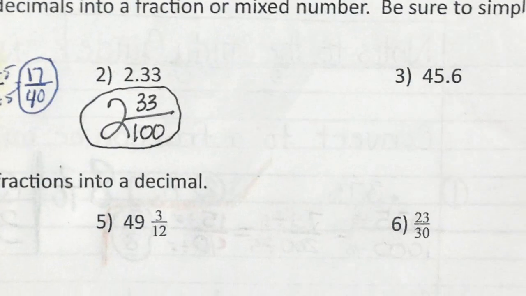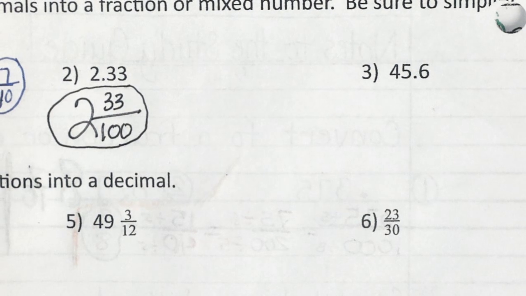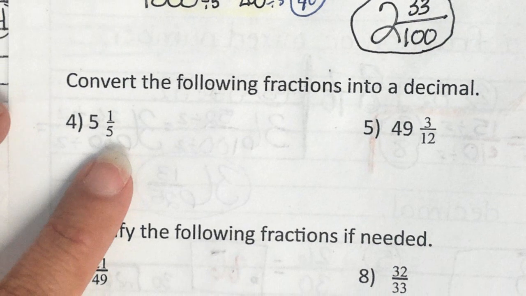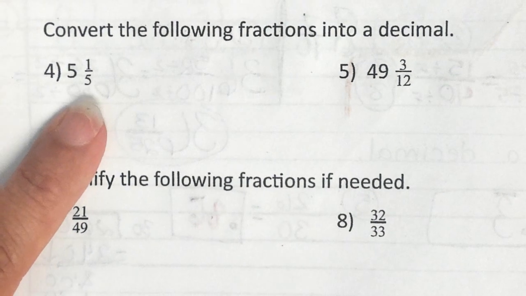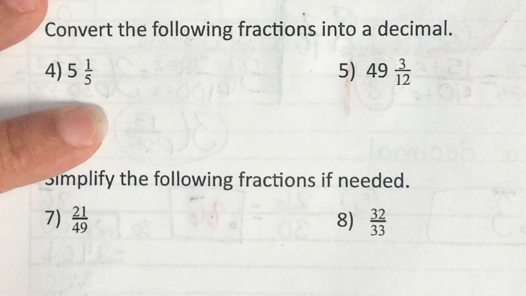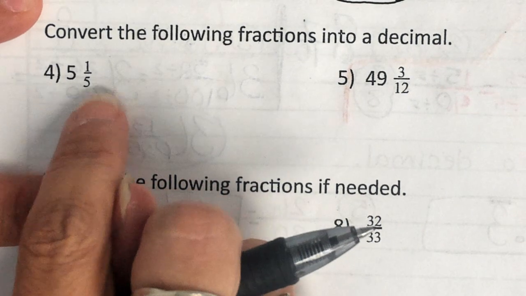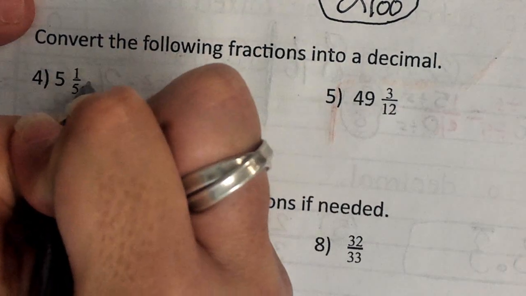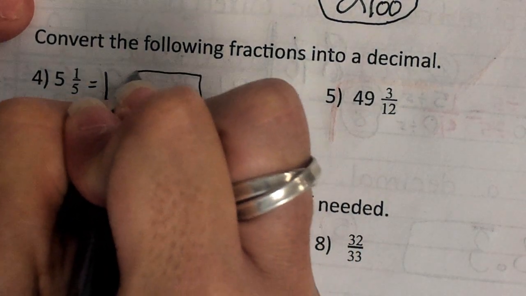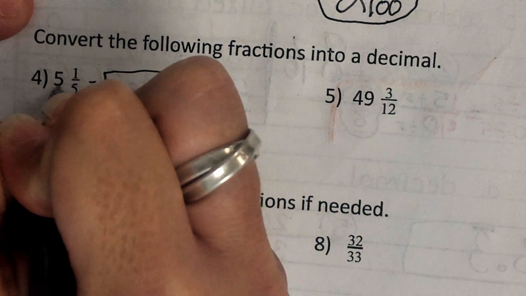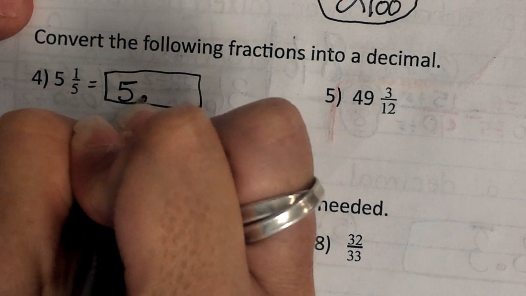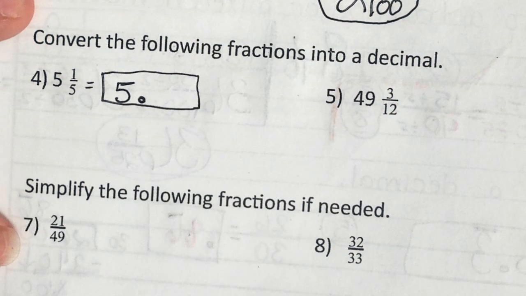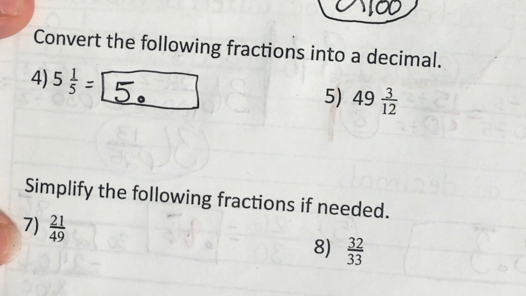Okay, I'm going to leave you with number 3 to do. And I'm going to go down to number 4. Okay. Here we go with number 4. Okay. We're going to convert this mixed number to a decimal. So here we go. 5 would be 5 point something. What I usually do is this. Kind of make an answer box. Whatever the whole number is, kind of put it in there. Otherwise, I forget it later. Okay? Because I actually have to do math to figure out the back end of this thing.